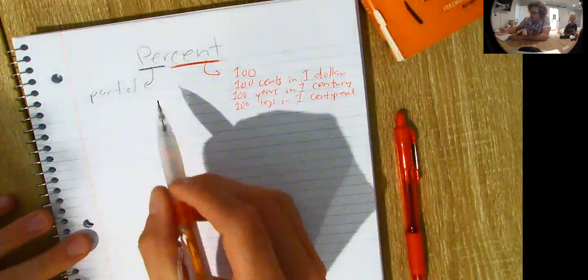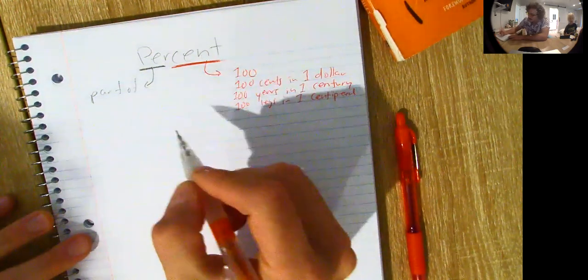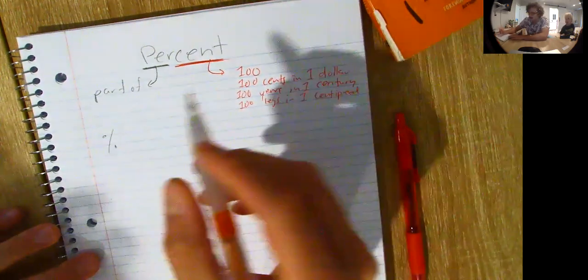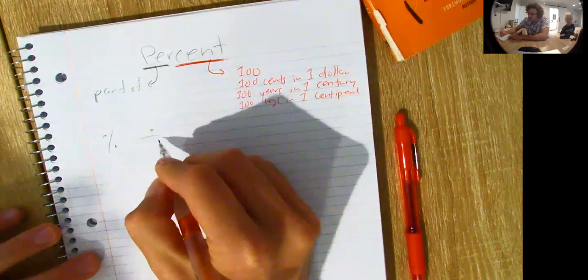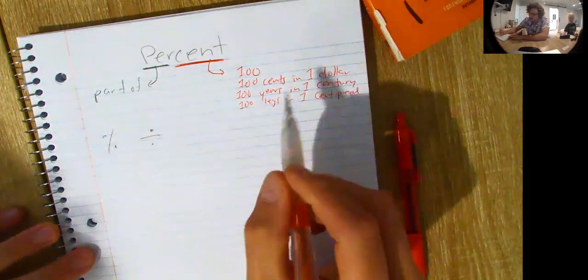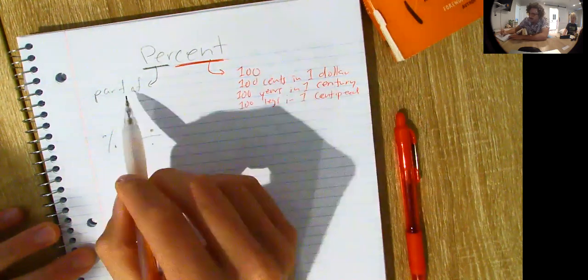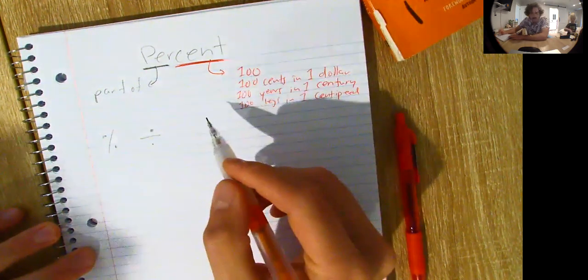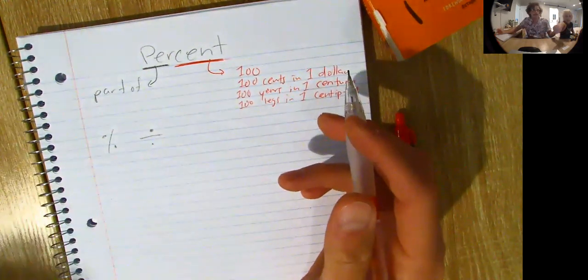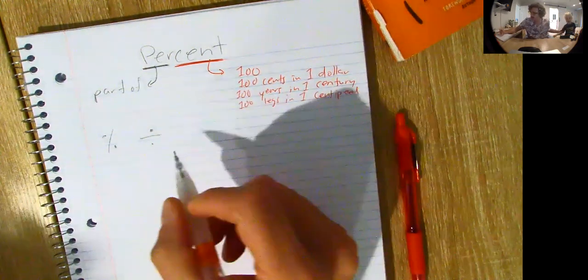Okay, so part of 100. You ever seen the percent sign? It kind of looks something like this. If you turn it sideways, it kind of looks something like this, and now it's like the division sign. So that's what we're doing with percentages. We're dividing the part divided by the whole times 100. And that's what percent means, okay?